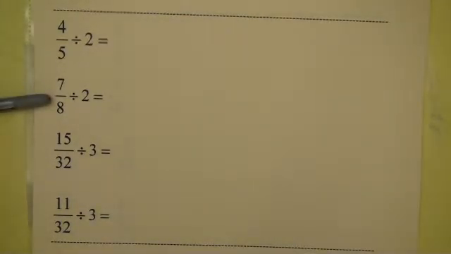7/8 divided by 2, now you could call this 3.5 over 8, but we would not use that. So instead of decreasing the numerator, we're going to increase the denominator. By how much? Bam, times 2. So we'll have 7 over 16. 15 over 32 divided by 3, same thing. Since 15 does divide by 3, we're going to go ahead and bring that down to a 5.